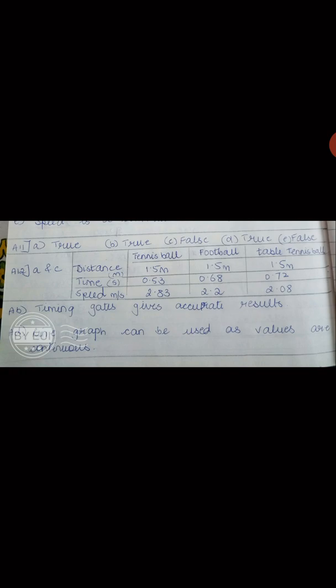And the last question, question 12d: which graph would you draw to show the average speed of the balls? Explain your answer. If you see the answers for speed, they are numbers and the speed can increase or decrease, so it's continuous data. For continuous data, which is the most appropriate graph? Line graph. So the correct answer for 12d is line graph.